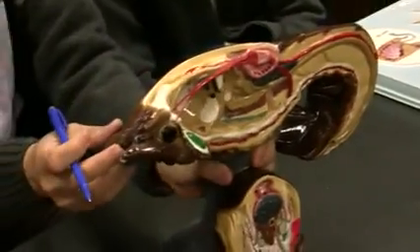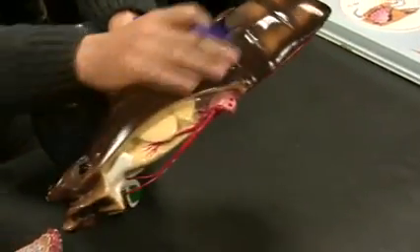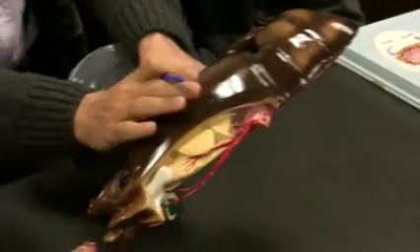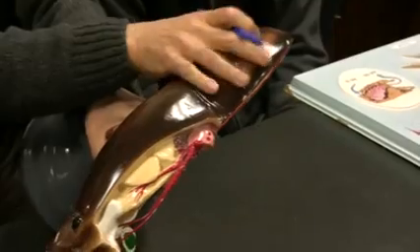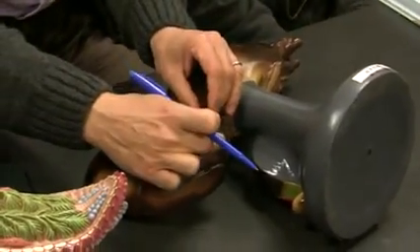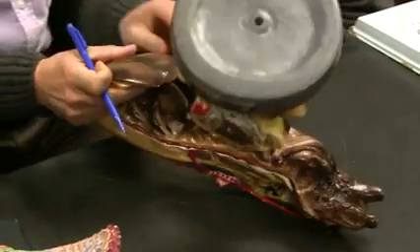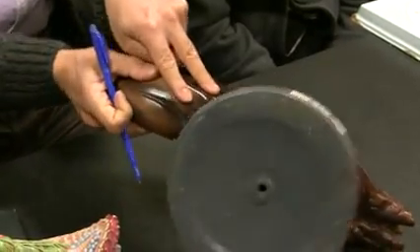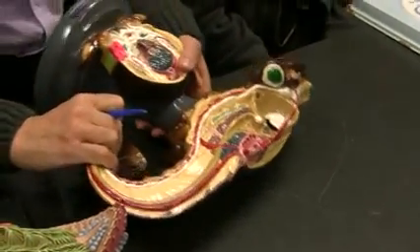Again, rostrum here. Let's do some external anatomy. Compound eye, rostrum, carapace. Is that right? Cephalothorax, abdomen, right? And then uropod, telson, right here. They cut the animal in half. So I have two uropods here and a telson right there. So that was the external anatomy.